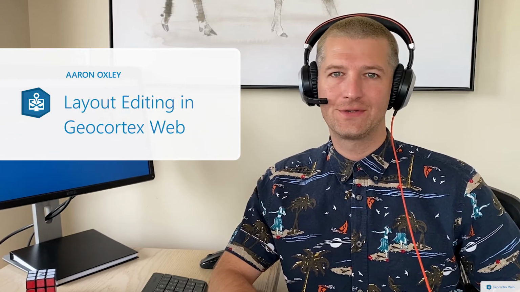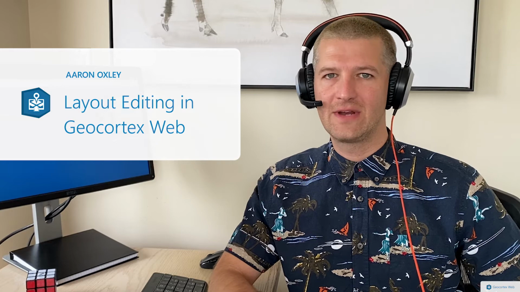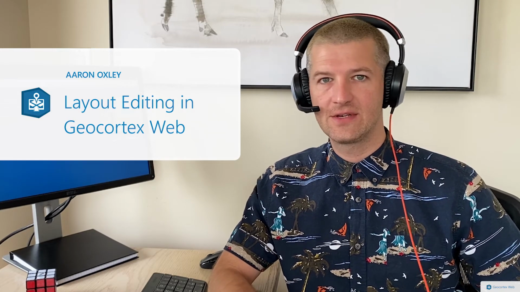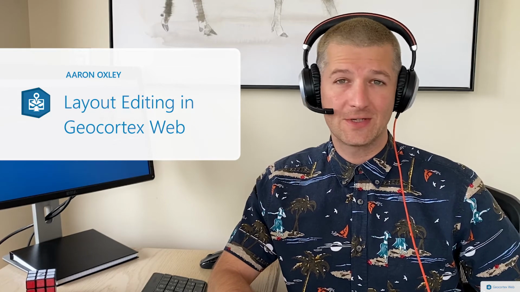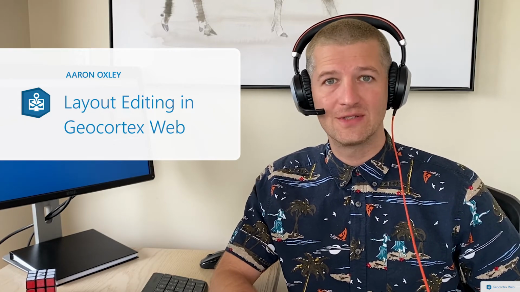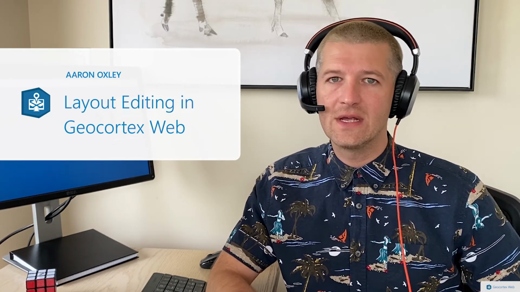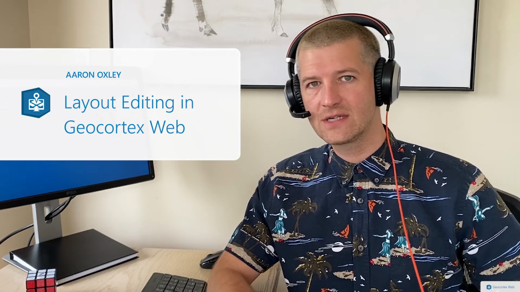So layouts are how you control the overall look and feel of an application, the positioning of all the different components within your app. And in Geocortex Web, you have almost unlimited control. There's a lot of options, so let's take a look at some of the different ways that you can edit a layout in Geocortex Web.